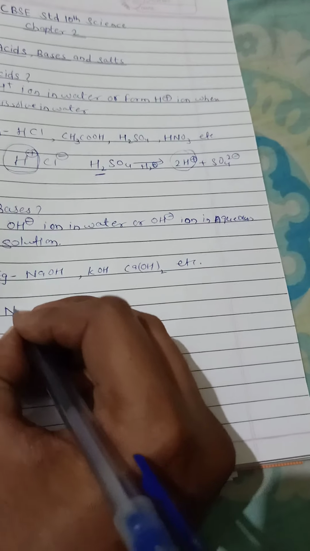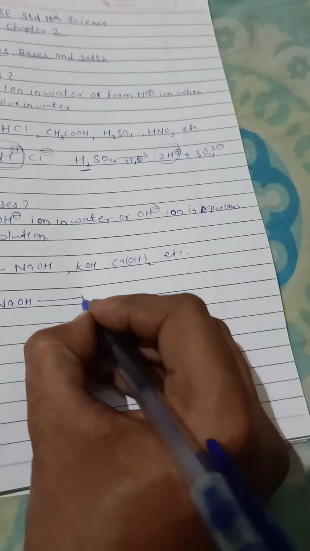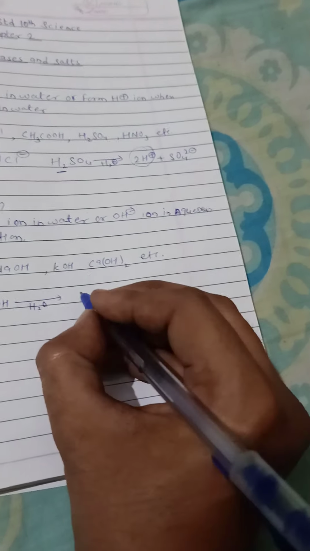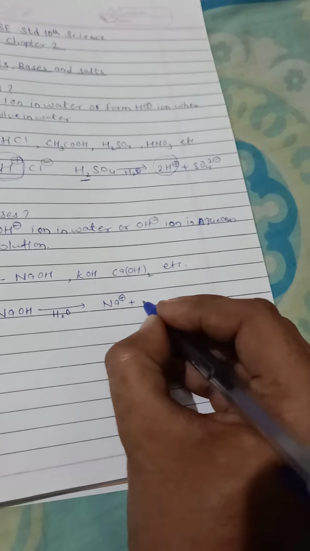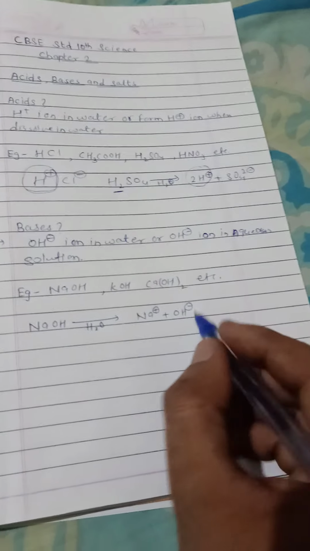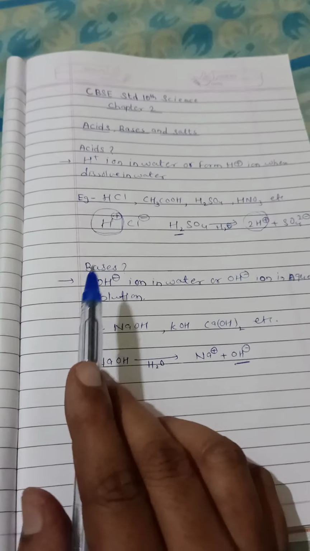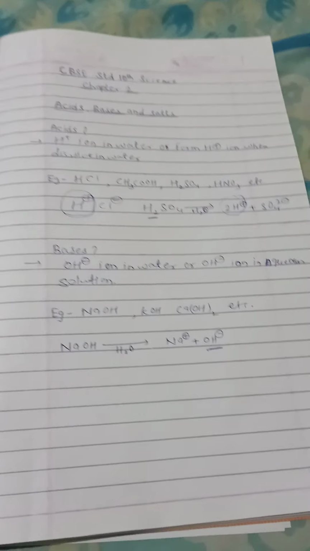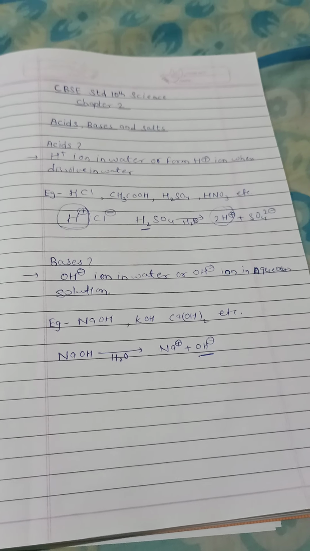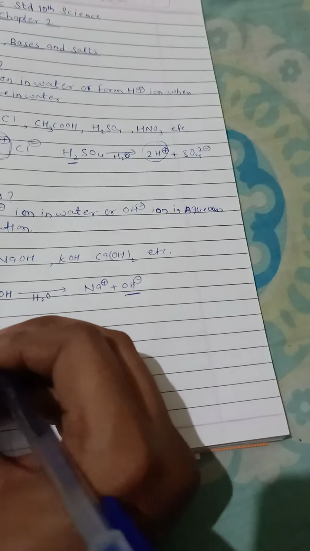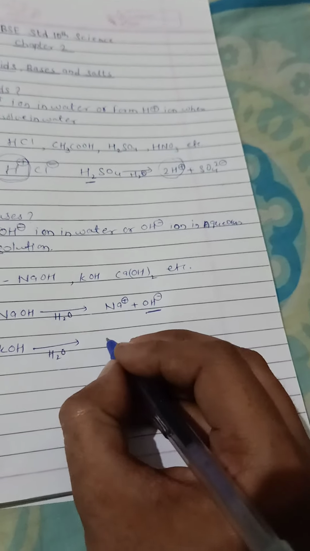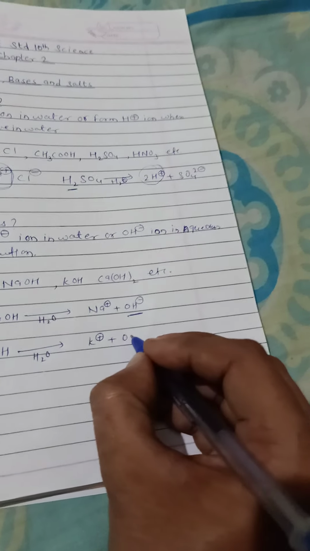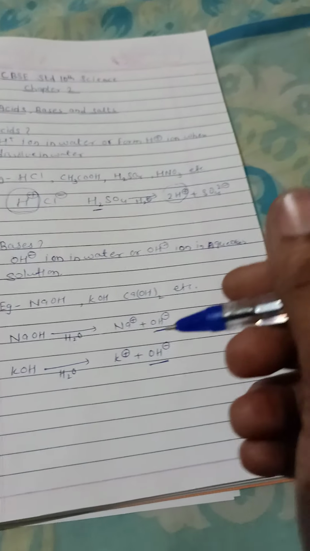When NaOH gets dissolved in water H2O, it produces two ions, that is Na plus and OH minus. As it is producing OH minus, it is considered a base as per the definition. Understood? Next I will take the example of KOH. When KOH gets dissolved in water, it produces K plus and OH minus ion. As it is producing OH minus ion, it is considered a base.